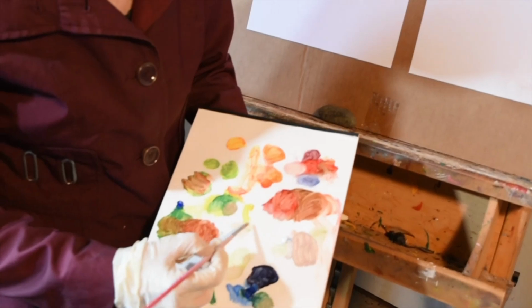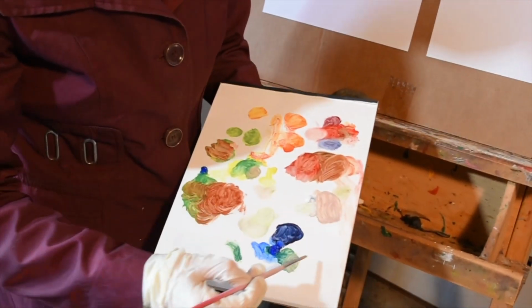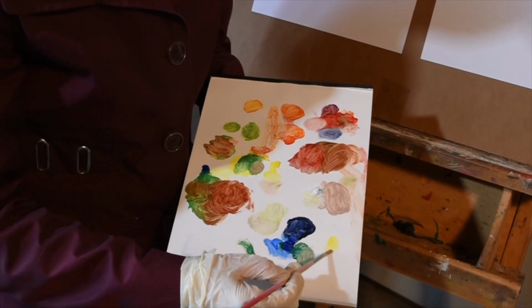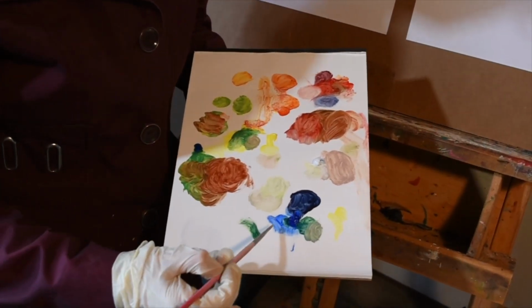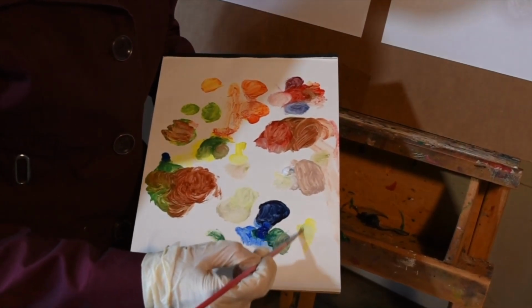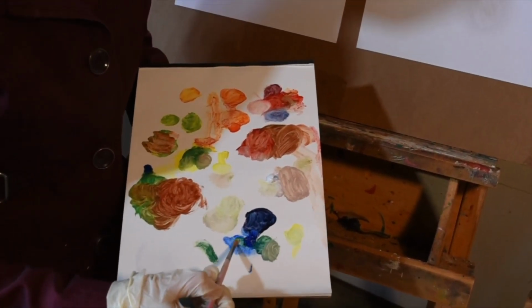And so I have my yellow here. Gonna get a little bit of yellow, just a little bit of my white. I anticipate that my blue is going to be strong tinting strength, so now I have a sort of greenish color.